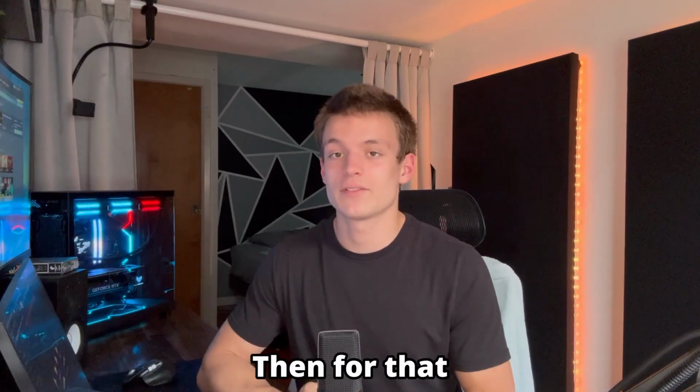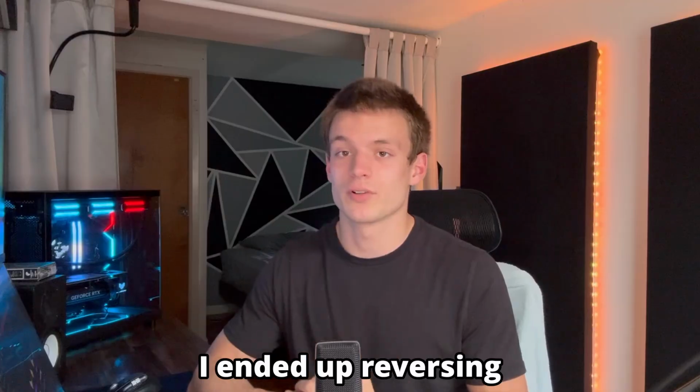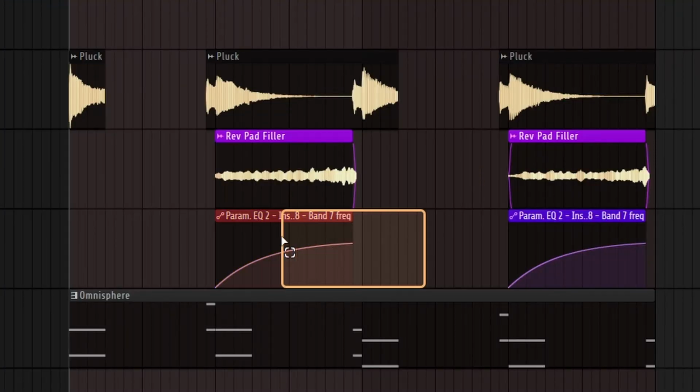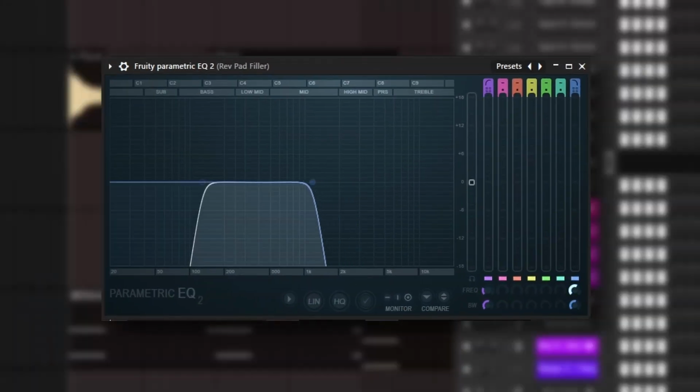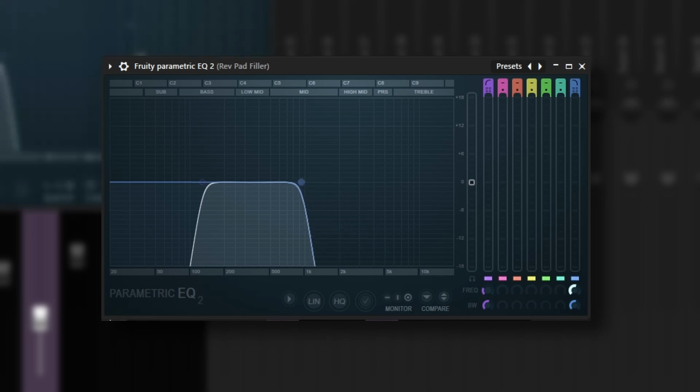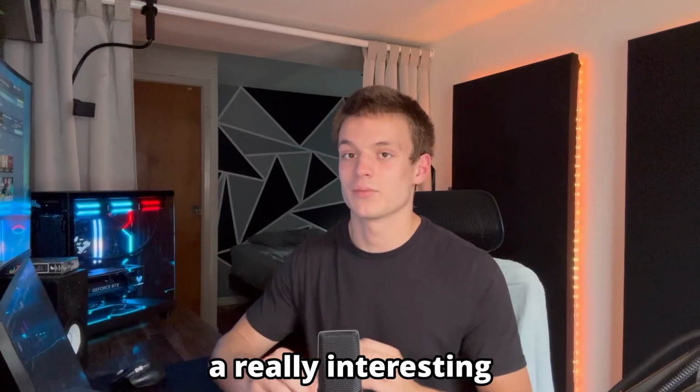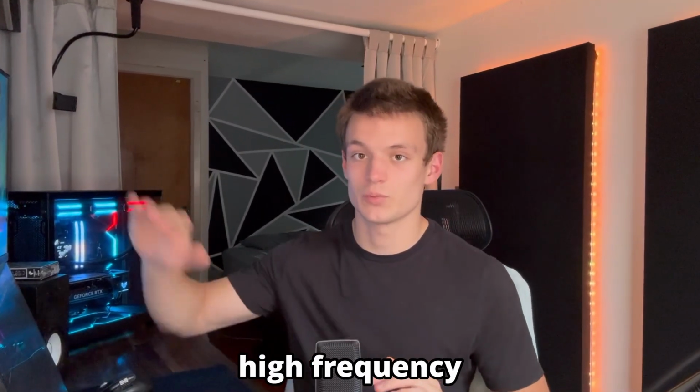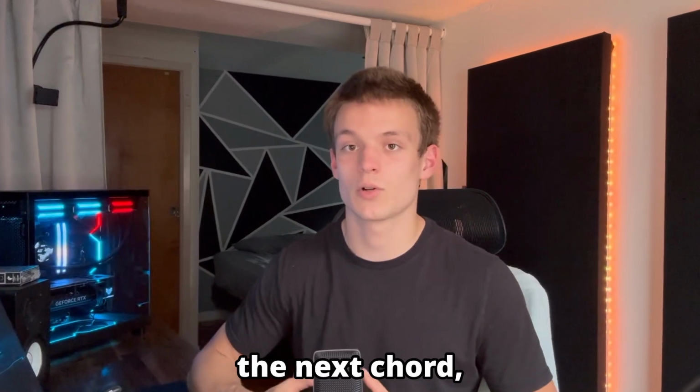Then for that classic June key, I ended up reversing that and then adding an automated EQ. So I went ahead and automated this knob right here in the EQ to control how much highs were in the melody, so now I can have a really interesting high frequency sweep and kind of build up into the next chord, which worked really well.